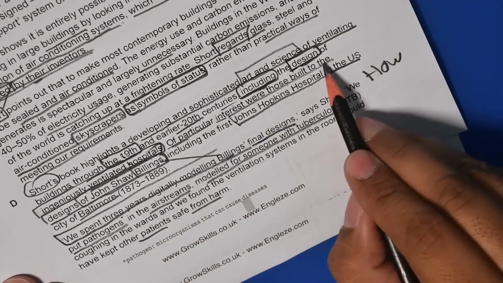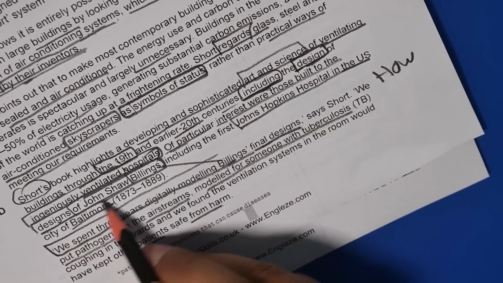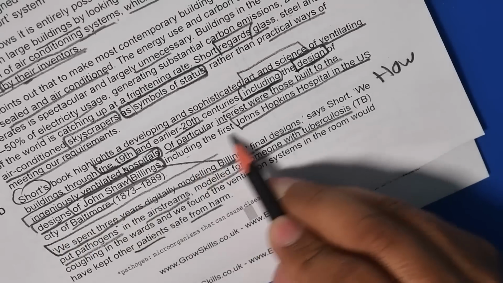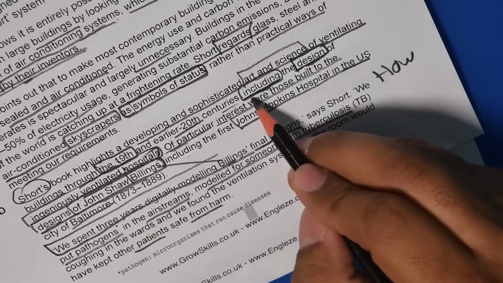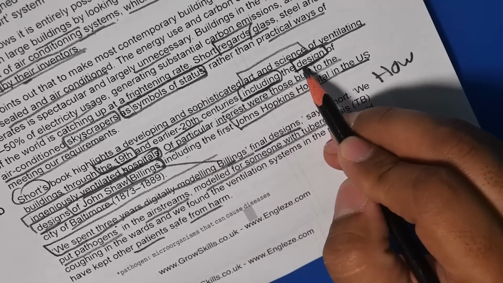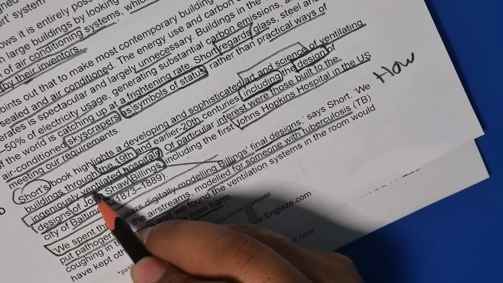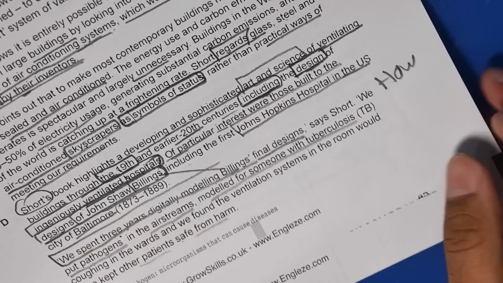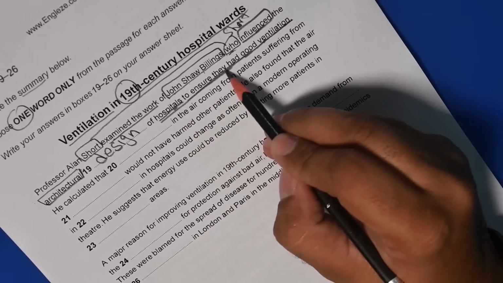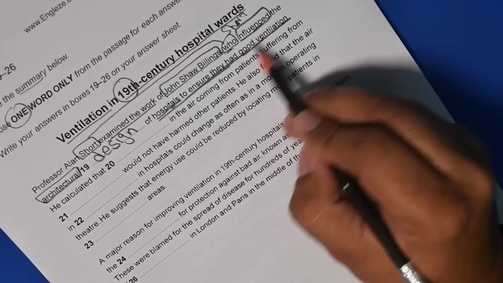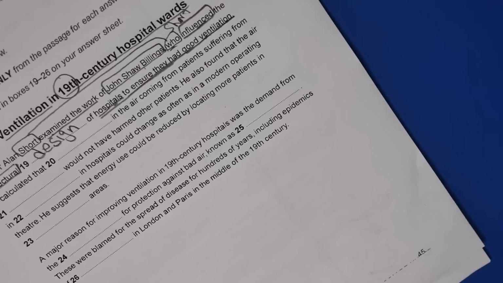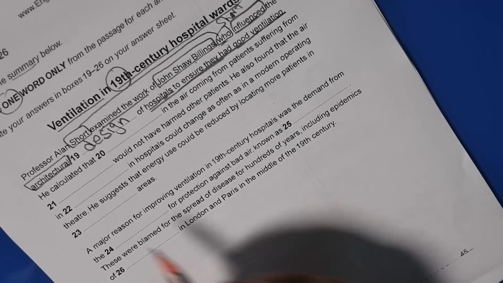Of particular interest were those built to the design of John Shaw Billing, but after design, including the first law. But they don't mention. But this one, they say design of ingeniously ventilated hospitals. So design of hospitals to ensure they had good ventilation means ingeniously ventilated hospitals. All right, guys, let's go on.